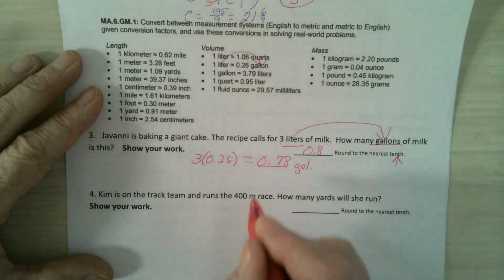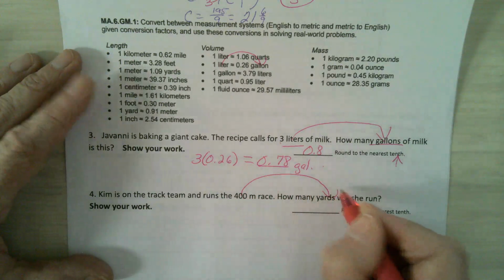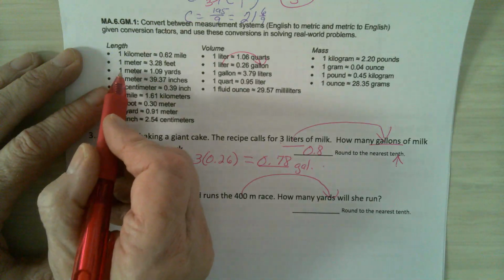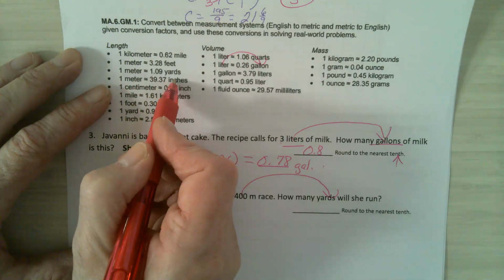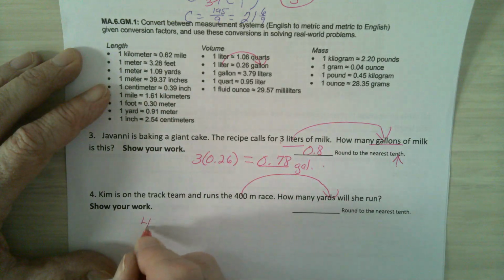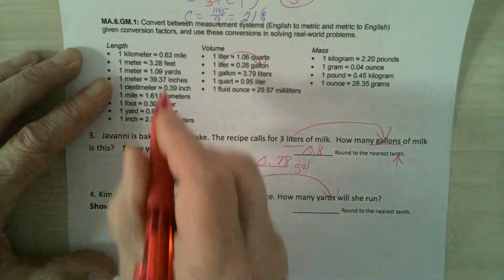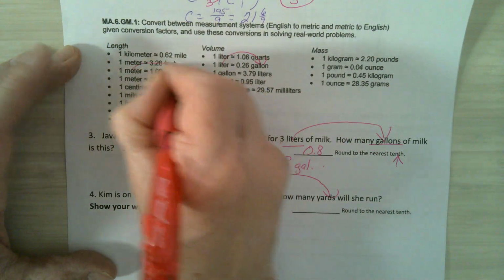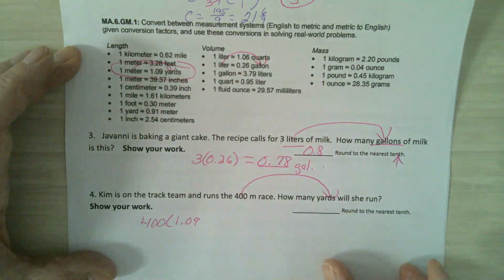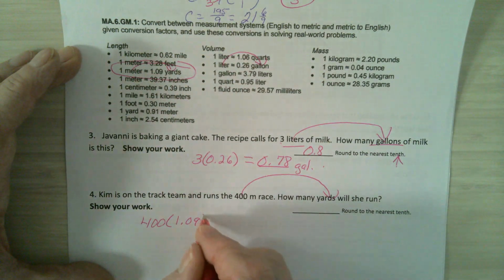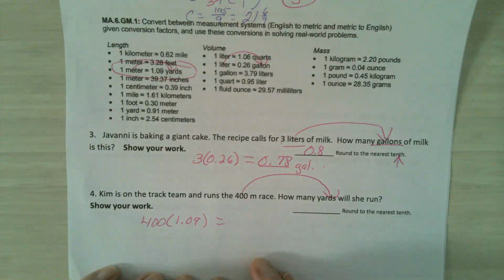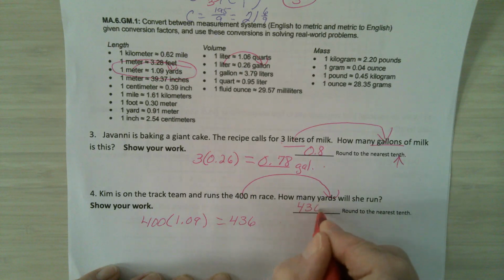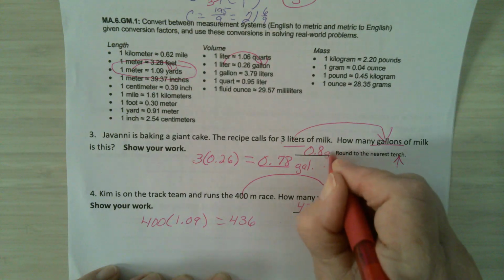You're going from meters to yards. I got to find meters to yards. It's under lengths. 1 meter is 1.09 yards, so we're going to multiply 400 times 1.09. And it's always just sort of good to circle it to make sure your eyes don't go to the wrong one, okay? And then you multiply that. And that one just is 436. 436 yards.